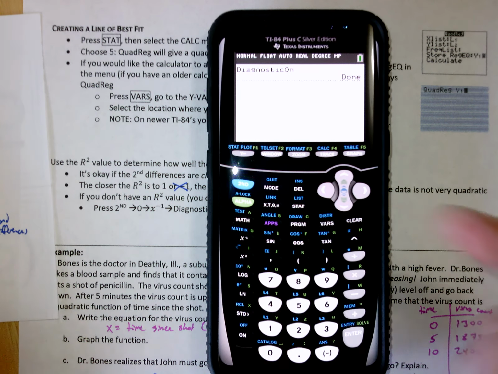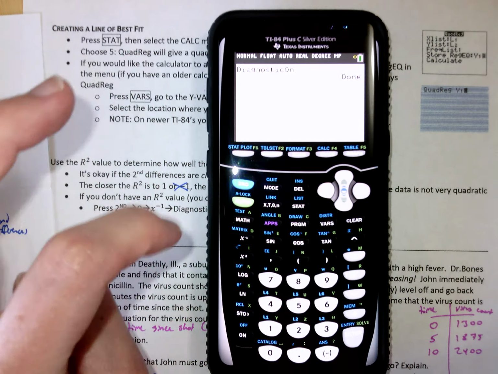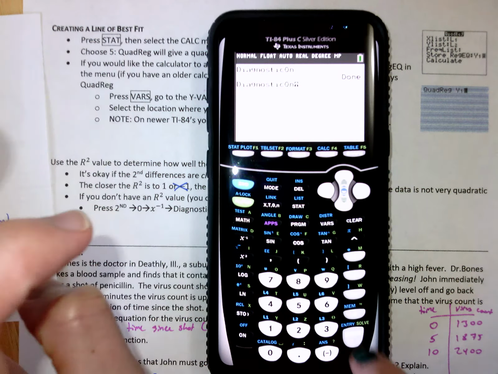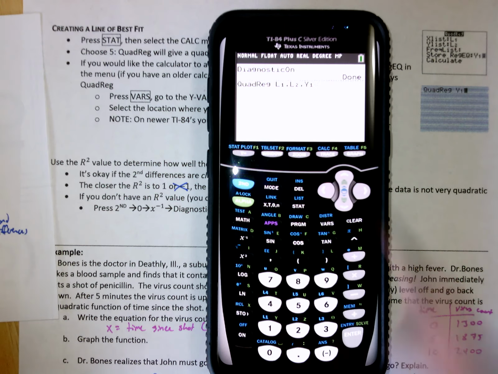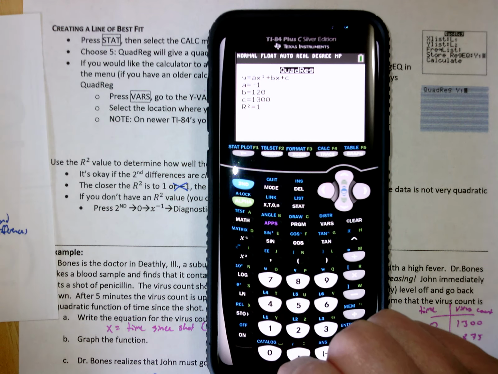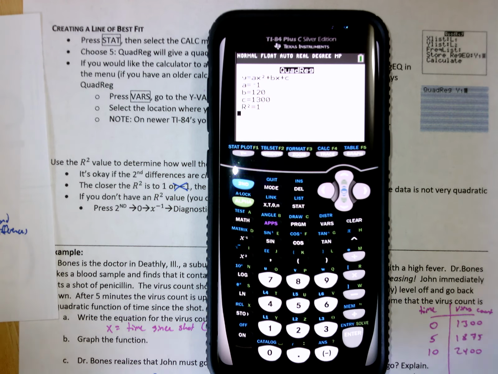Now when I go back and rerun that, I'm going to use second enter. Remember, you can do that to scroll back through previous things you've done. There's my quadratic regression, and now you can see the r squared value at the bottom. So you do that once, you'll never have to do it again. You should be all set.